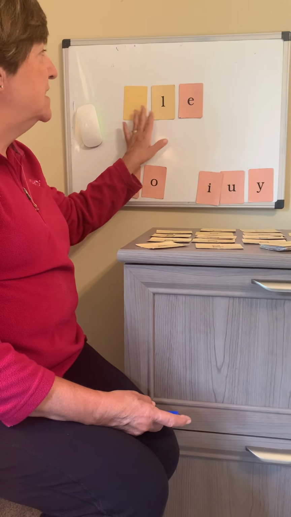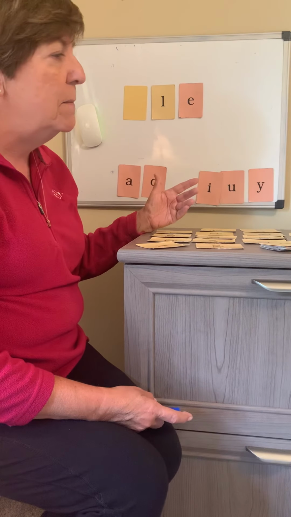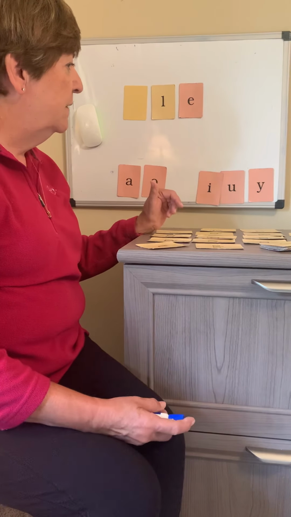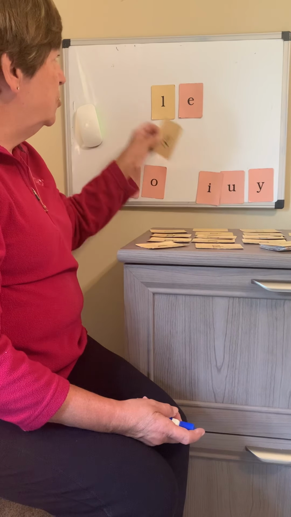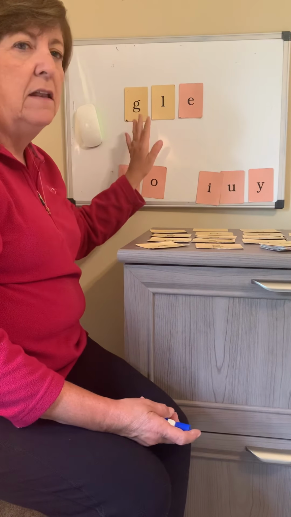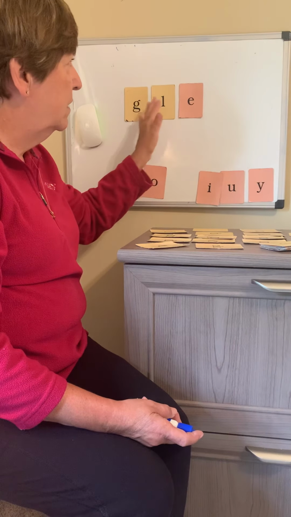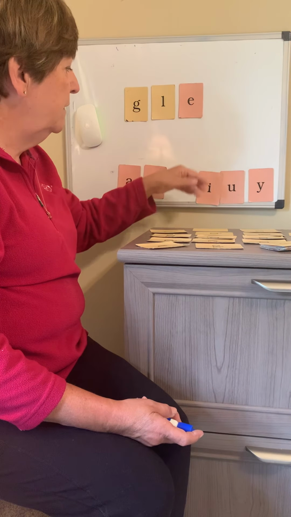We say it's the consonant LE because it can be just about any consonant. So, for instance, if it was the G, we'd pronounce that gull, okay?